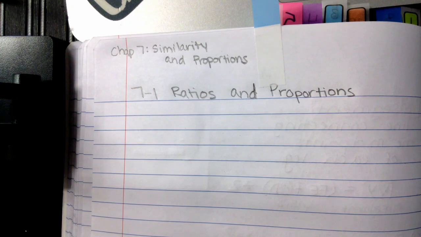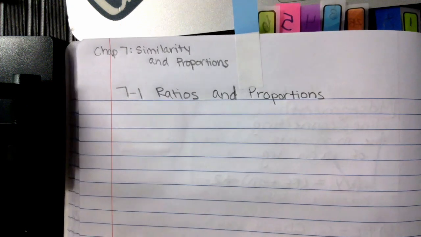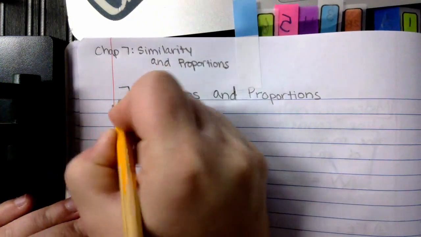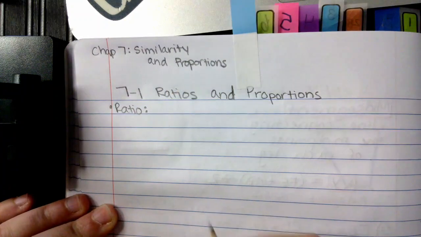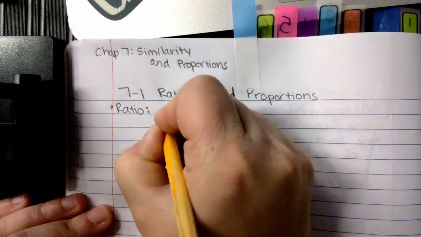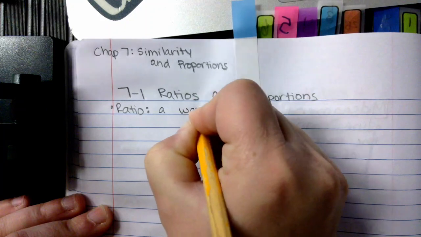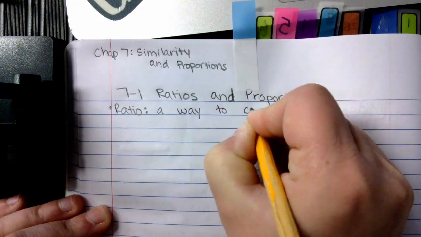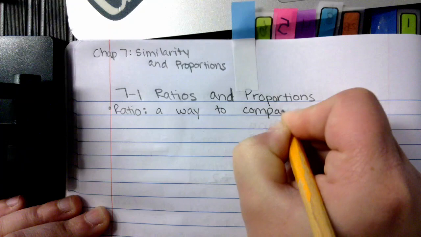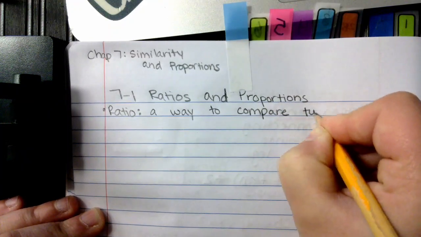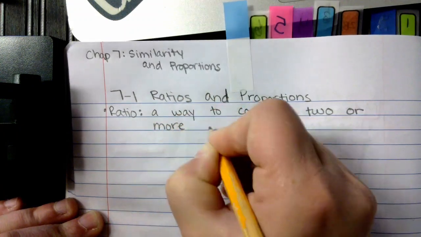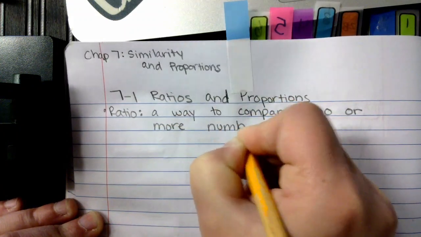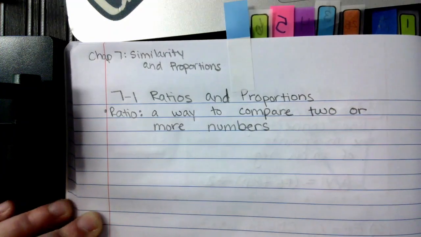Okay? So a ratio is a way to compare two or more numbers. Generally, ratios are only for two. That's what you've probably learned so far. Today we're going to compare three numbers with it.